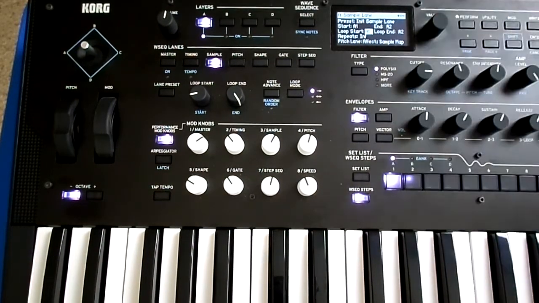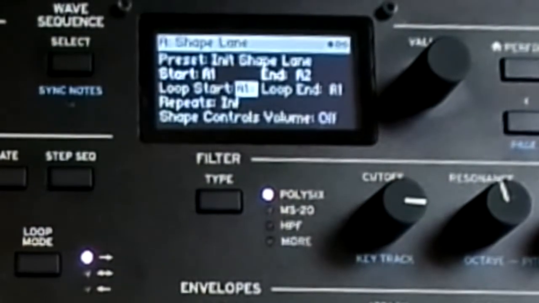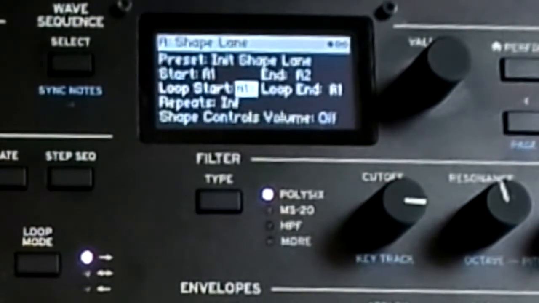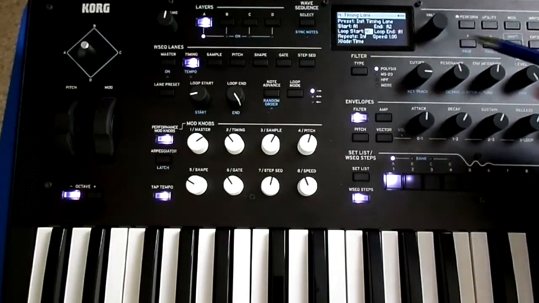So that's how steps and lanes work, and it uses the loop. So you have a possibility of 2 steps in this preset, and most of them only have one. They only use one step. You can look at them right here. See the shape? Only has one. Pitch only has one. Sample has 2. And timing only has 1 enabled.